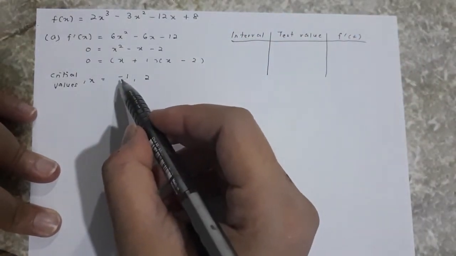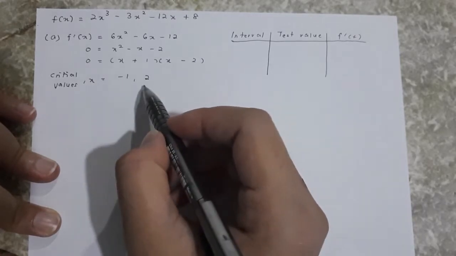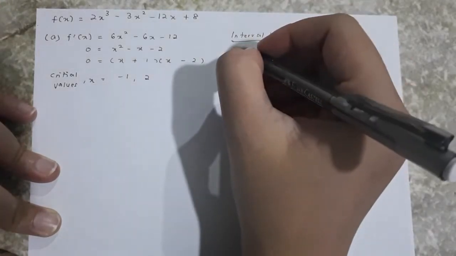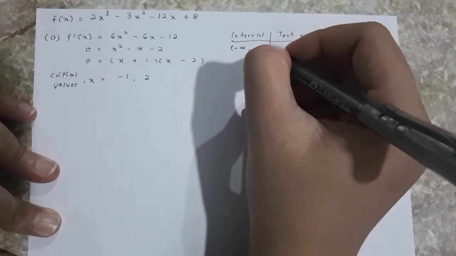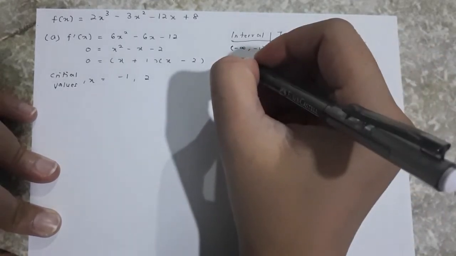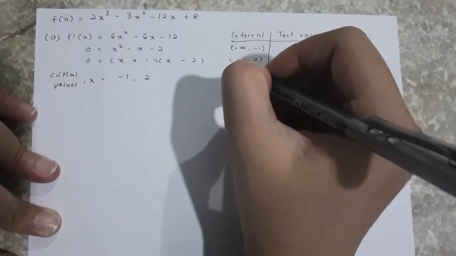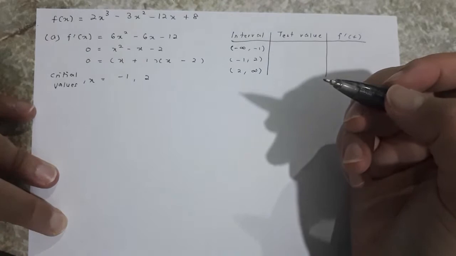In between, arrange the critical values from the smallest to the largest. So first interval from negative infinity to negative 1. Second interval negative 1 until 2. Third interval 2 until positive infinity.